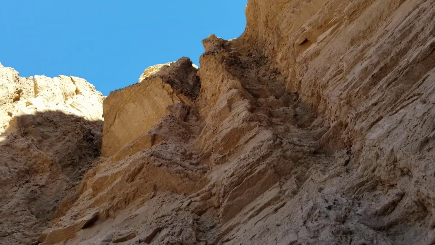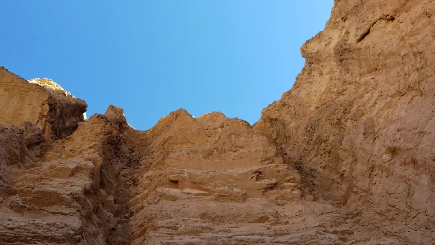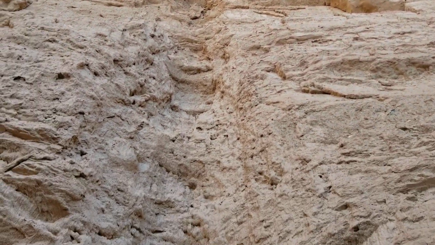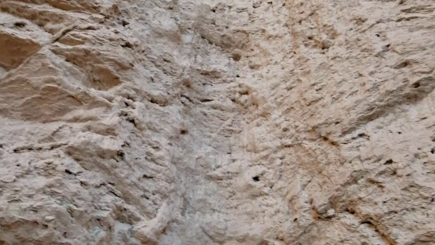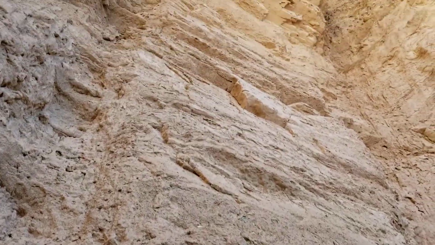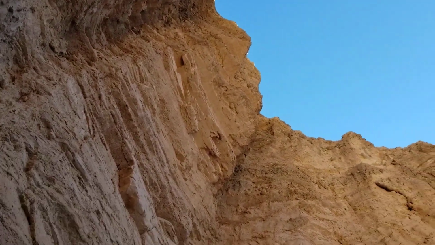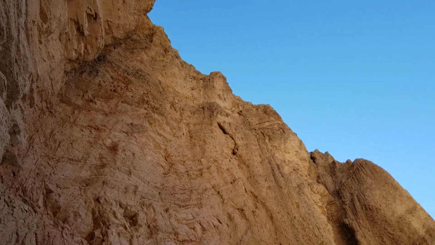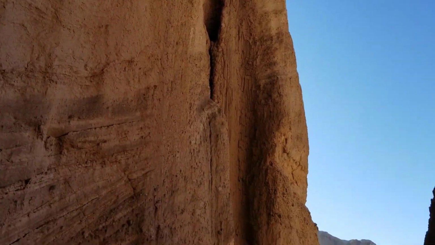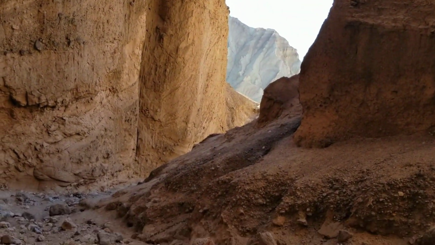Yeah, there's the Red Cathedral from below. Wow. Definitely in the Red Cathedral, the very top of Golden Canyon. Here's the way back.